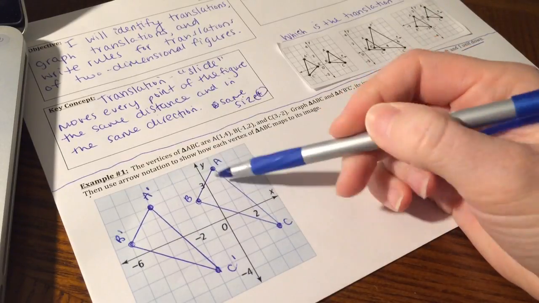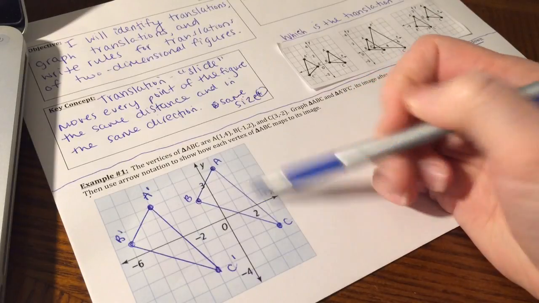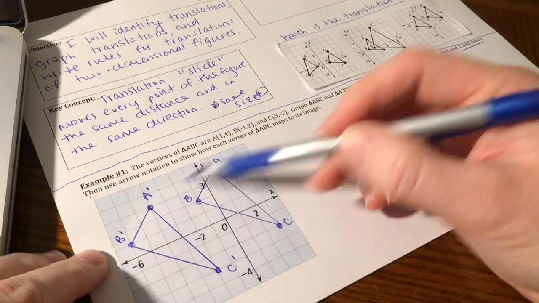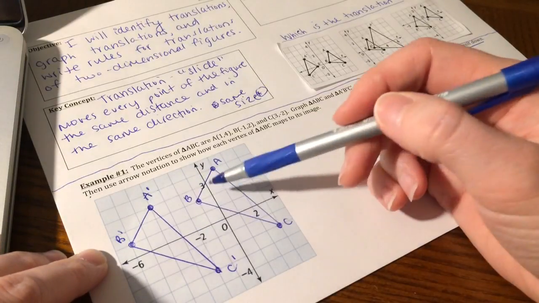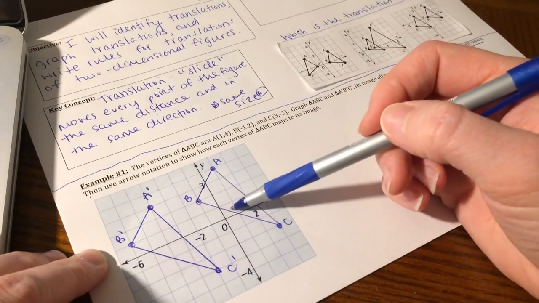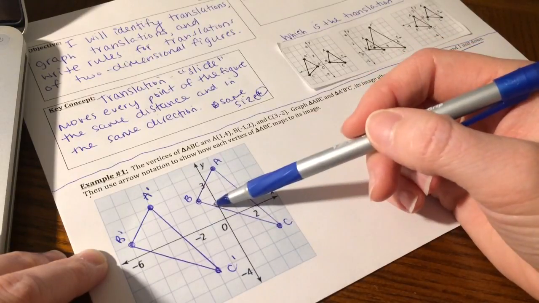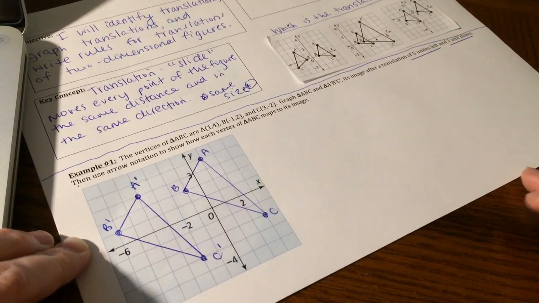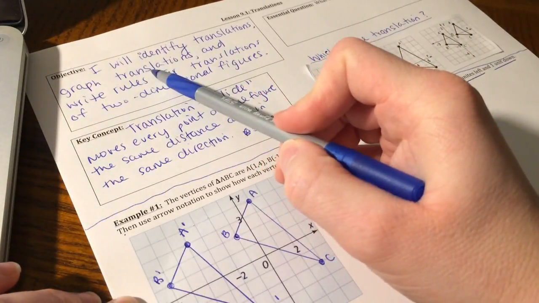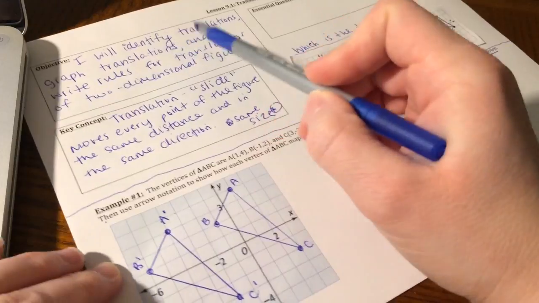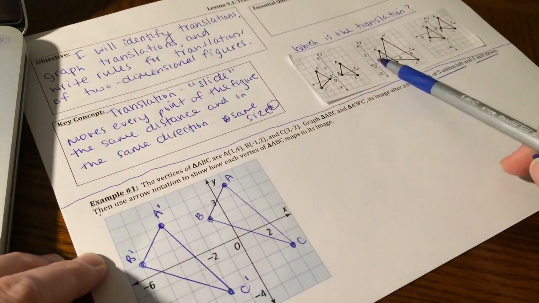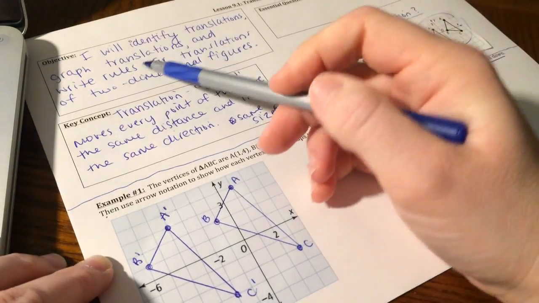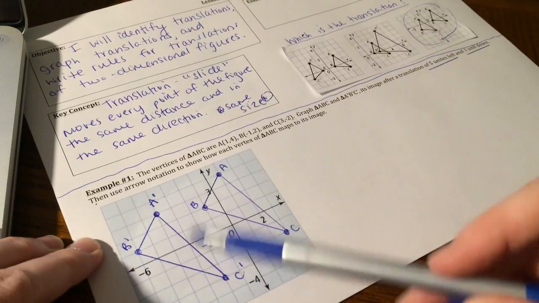We translated the whole figure 5 units left and 1 unit down. Notice all the points moved the same distance and in the same direction, which means the figure and the image are the same size. So that's what we just did: graphed a translation. That was part of the objective. First we identified one right here. This is the translation, so circle that. And then we graphed a translation by moving it across the coordinate plane.